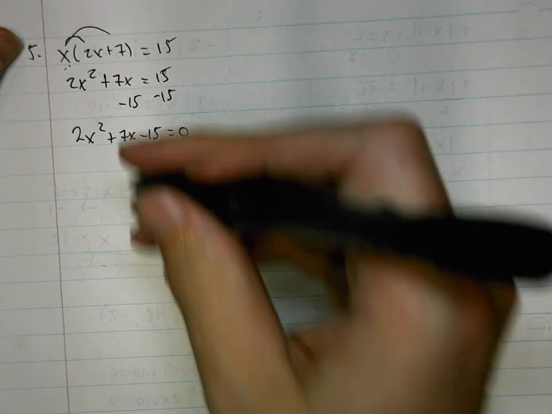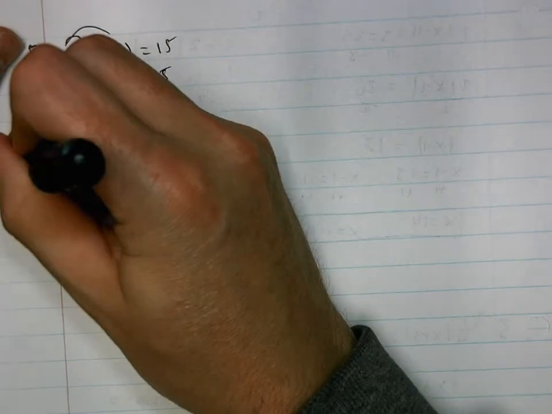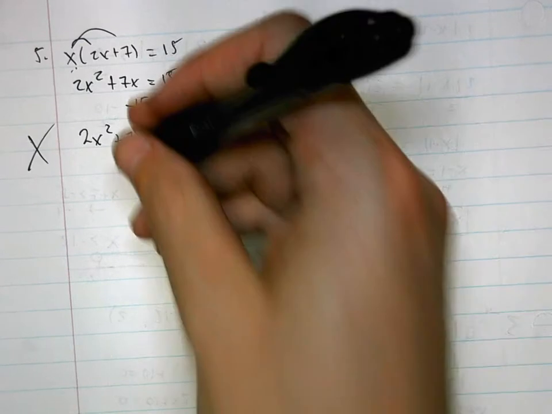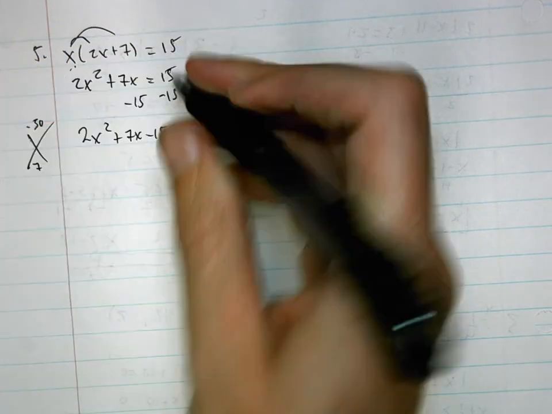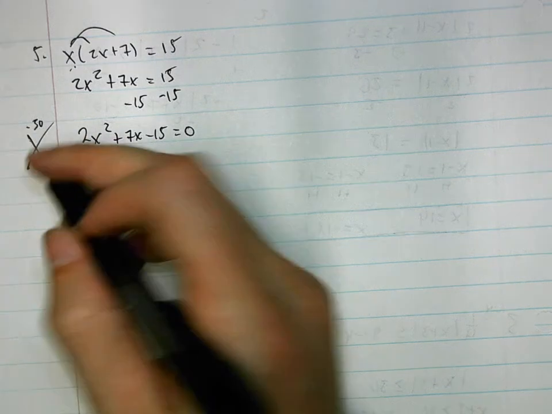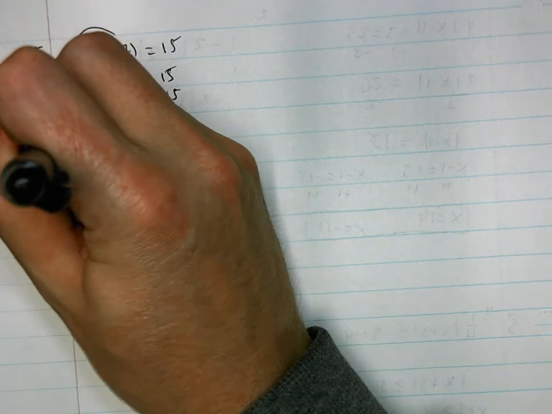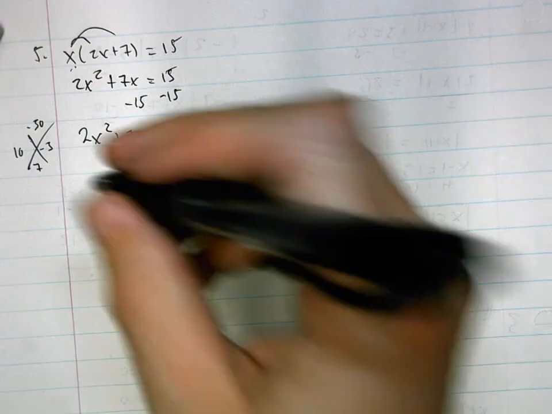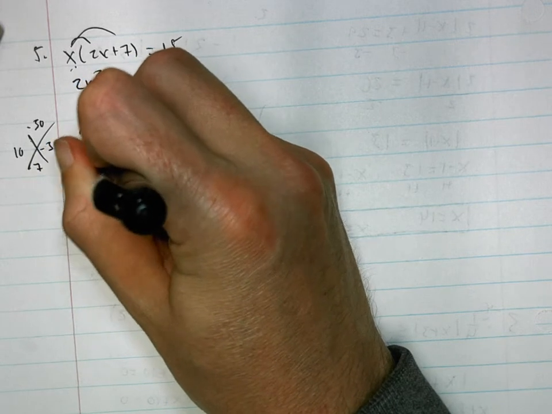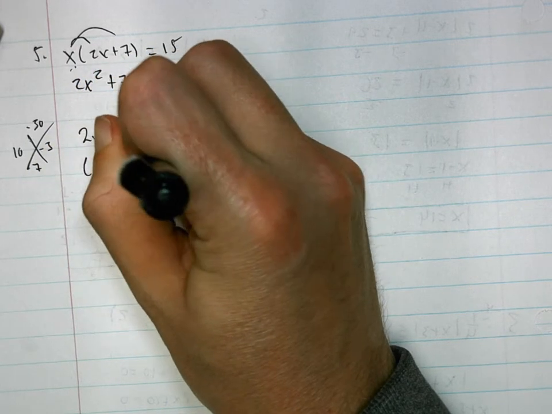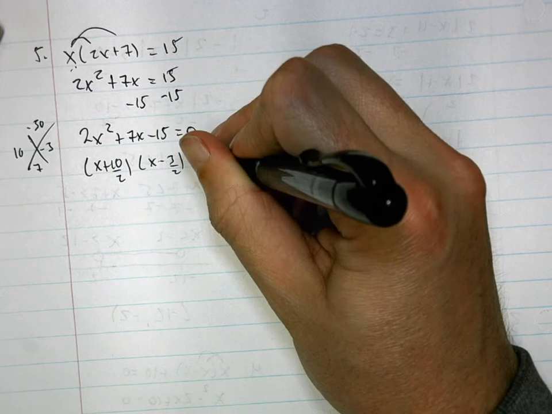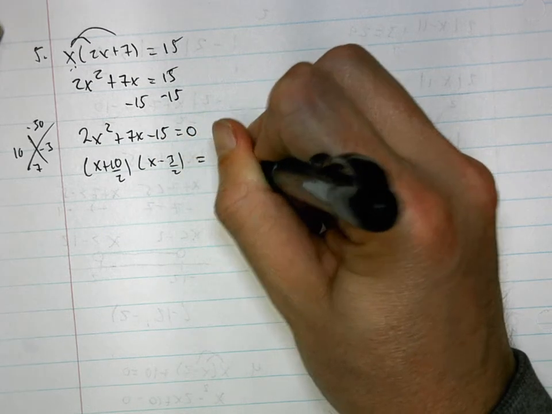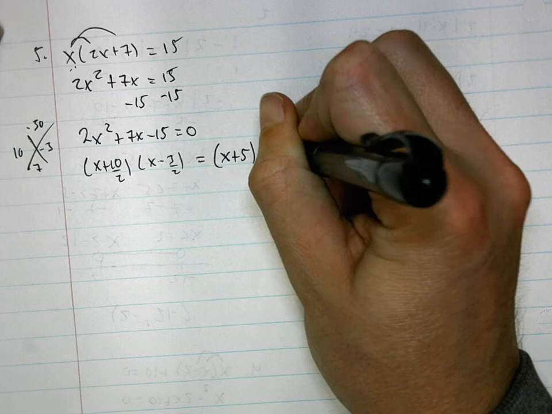Now we factor. I'm not dealing with this tonight. 2 times negative 15 is negative 30 on the bottom. Two numbers that multiply to negative 30 but add to 7 are 10 and negative 3. So we get x plus 10 over 2 and x minus 3 over 2. So this factors into x plus 5 and 2x minus 3.